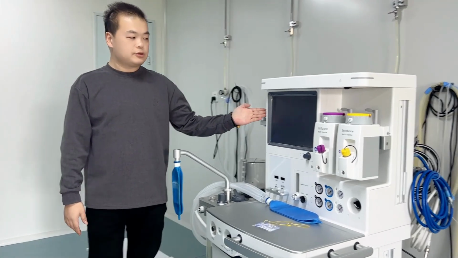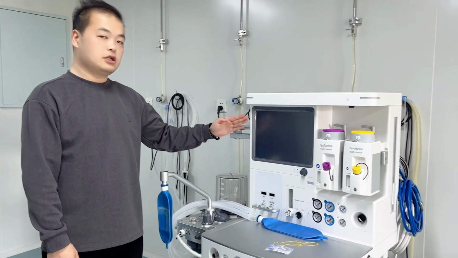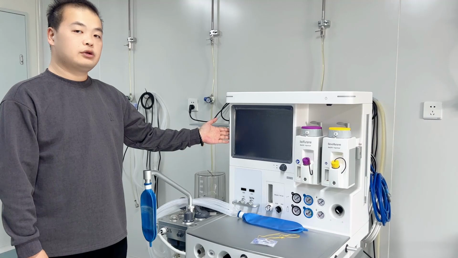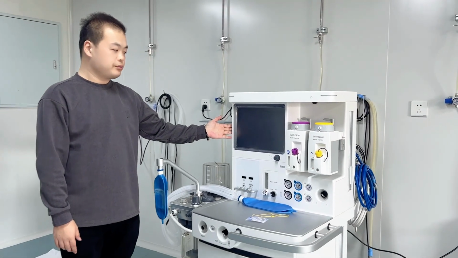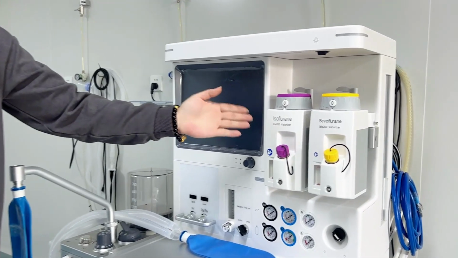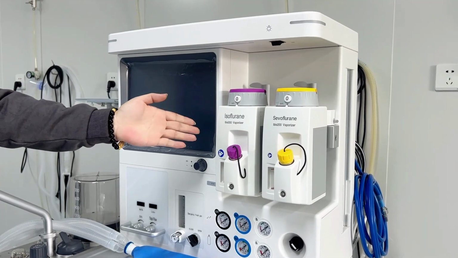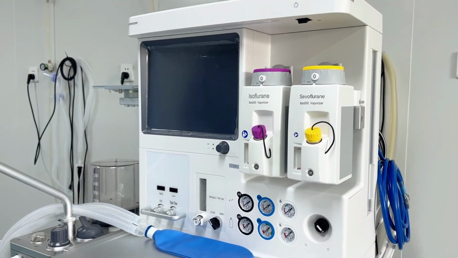The first part of this machine here is the anesthesia ventilator, and also the big screen, which on this model is a 15-inch touch screen. And here is the ventilator position, which usually we can handle in two different colors and with different medicine, with the anesthetic medicine and ventilator speed.